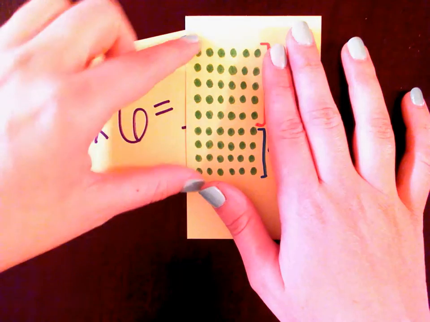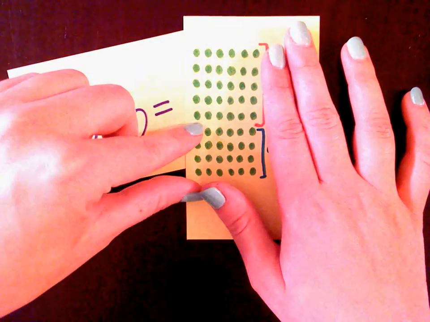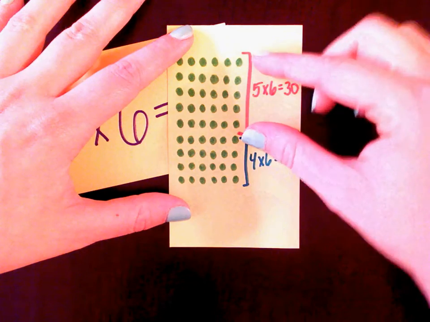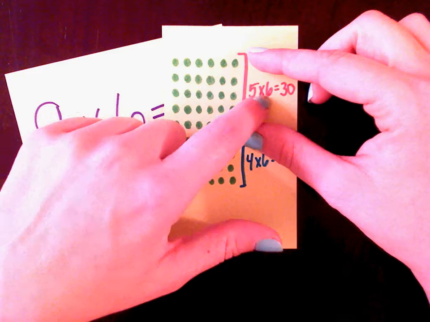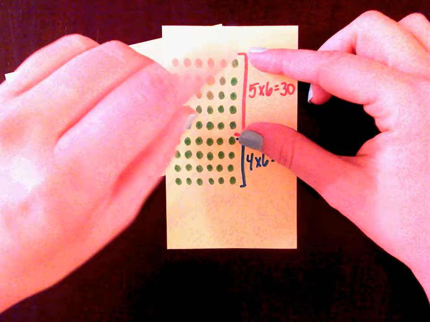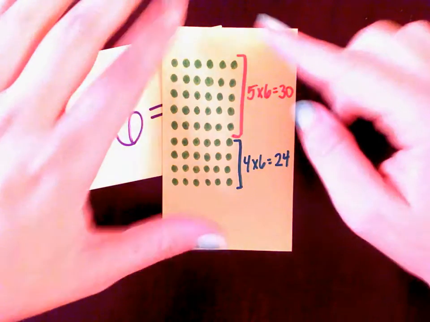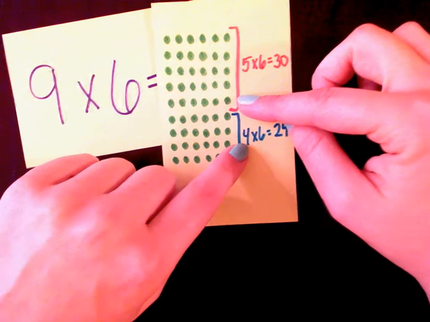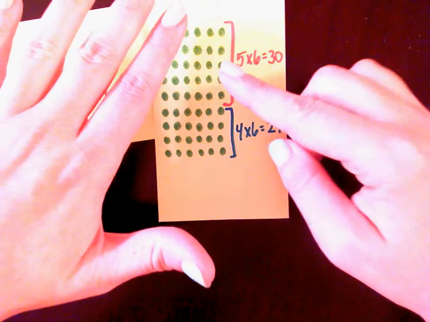We know 9 groups of 6 can be represented by 9 rows of 6. So we can actually take those 9 rows or 9 groups and break them into smaller chunks. So we can have 5 rows of 6 and 4 rows of 6. We know 5 groups of 6 is 30 because our scholars can use the commutative property. It can be 5 sixes or 6 fives. 5, 10, 15, 20, 25, 30. We know 4 times 6 is 24 because our scholars know how to skip count by 4s. 4, 8, 12, 16, 20, 24.